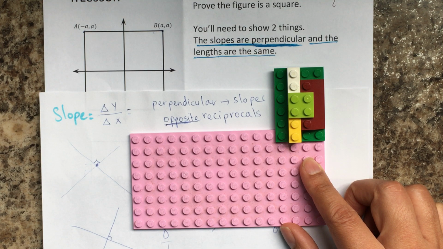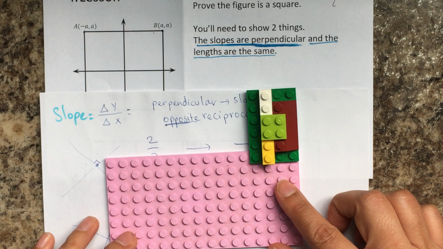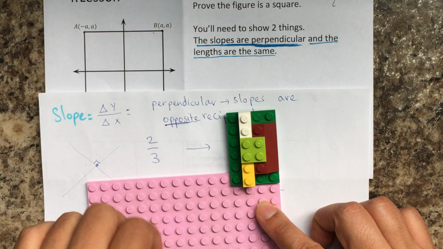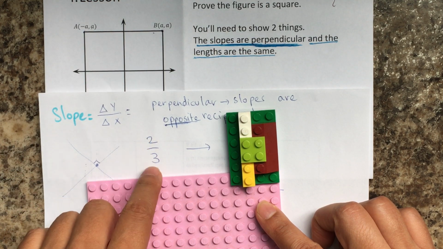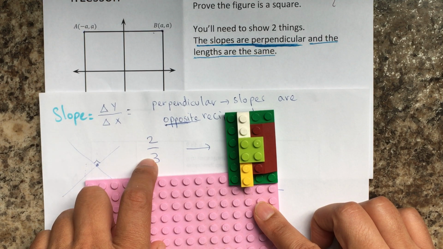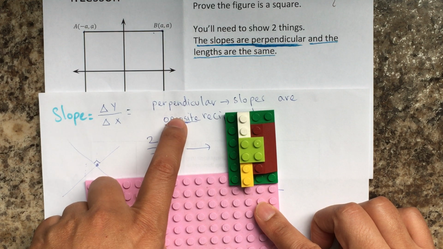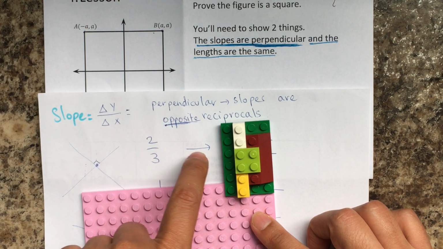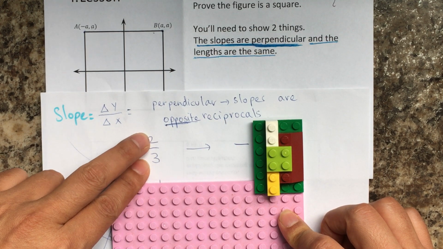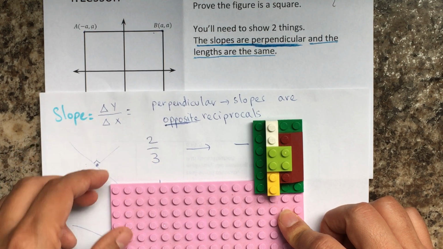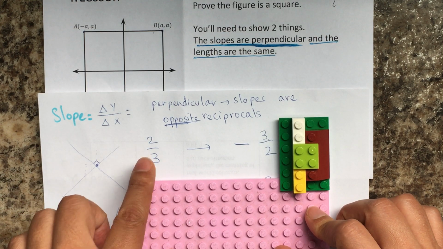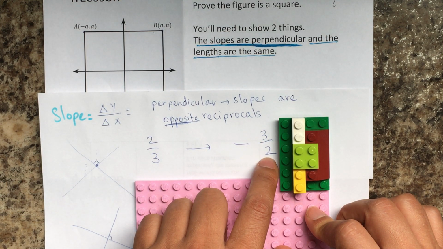So that means that if one of the slopes for one of the lines, and it doesn't matter how it is, but let's say that one line has a 2/3 slope, meaning it rises 2 and it runs 3, then the opposite is, if it's positive, then it's going to be negative. And reciprocal means that you swap the denominator and the numerator. So instead of 2/3, it's going to be 3/2. So negative, and instead of 2/3, 3/2.